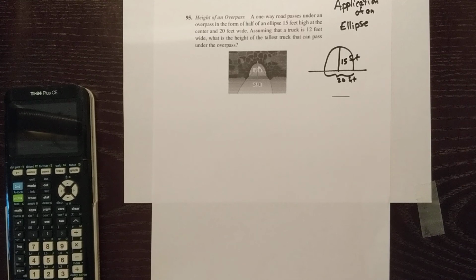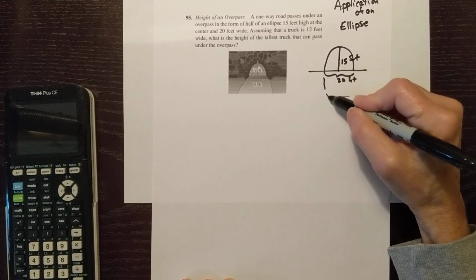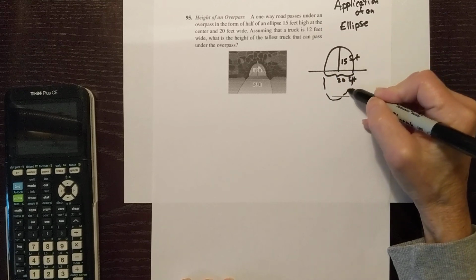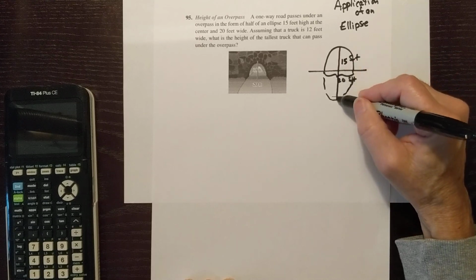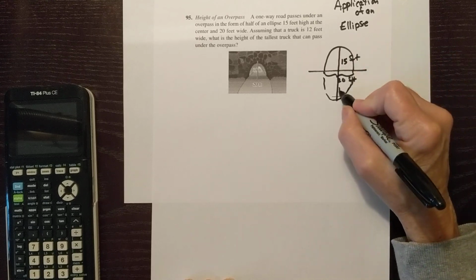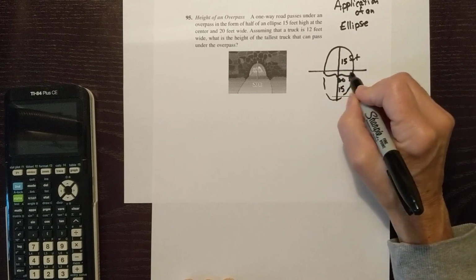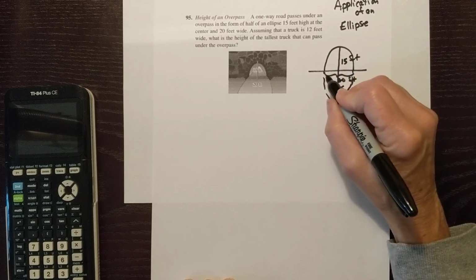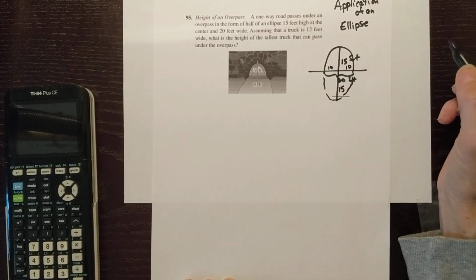So you need to be careful that you don't just assume this is a parabola. This is where the other half of the ellipse is. You can imagine it's underground. So here's the rest of it. So that means this is also 15. And that means if it's 20 all the way across, it's 10 here and it's 10 here.